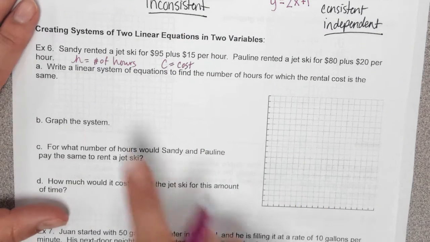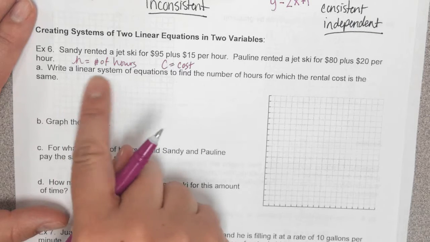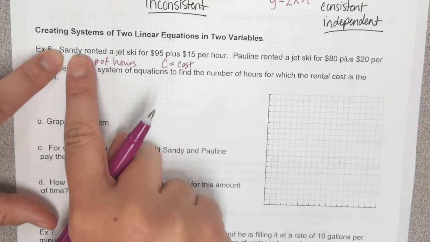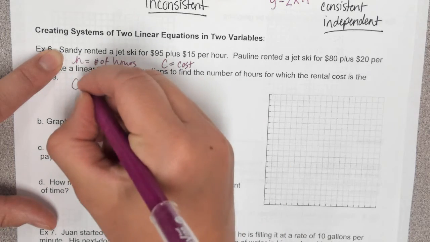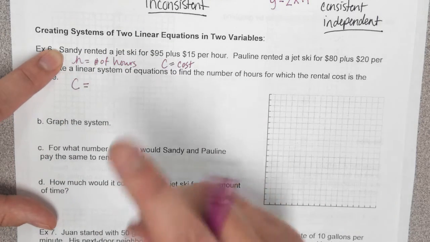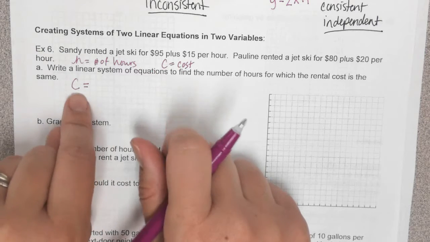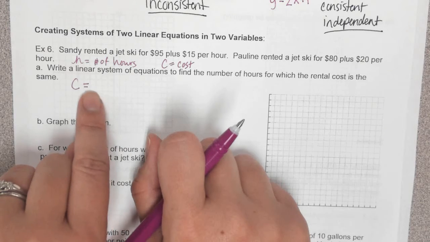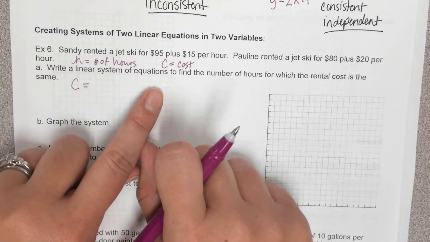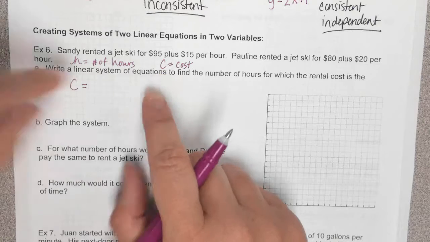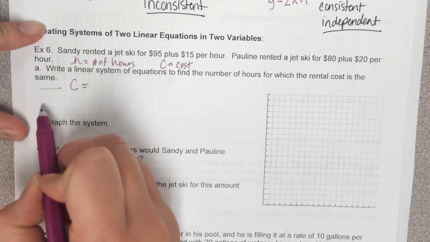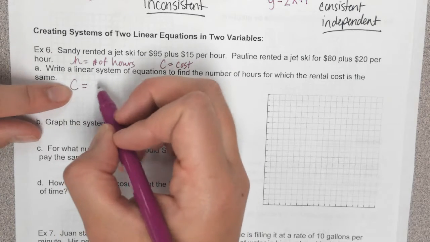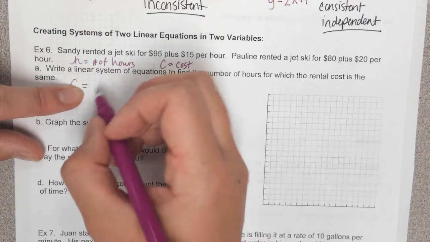Okay. So I'm going to write two equations because I have two people, right? I'm going to start with Sandy. Sandy's cost, so C equals. Doesn't that kind of look like I set up slope-intercept form a little bit? Like y equals, right? C is for cost, and I have one equation for Sandy, and I'm going to have one equation for Pauline. So this is Sandy's equation. Her cost is going to be equal to, let's do her slope first.